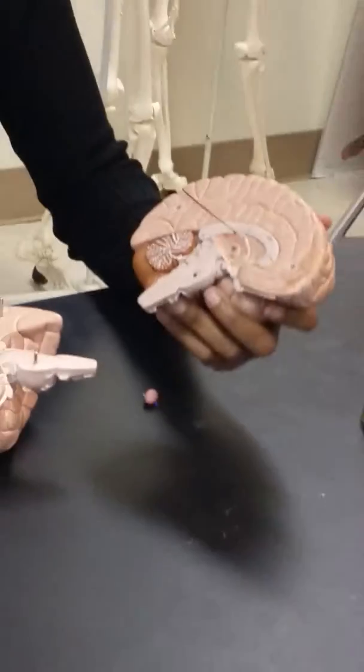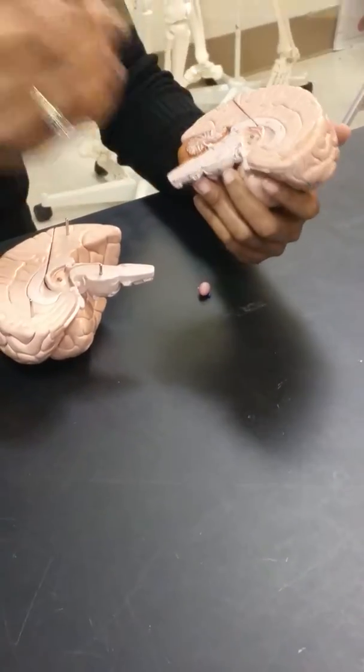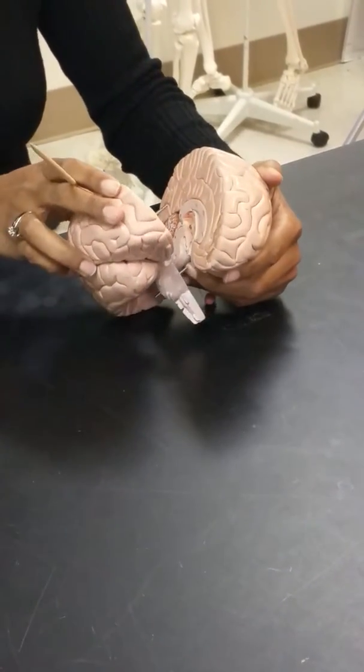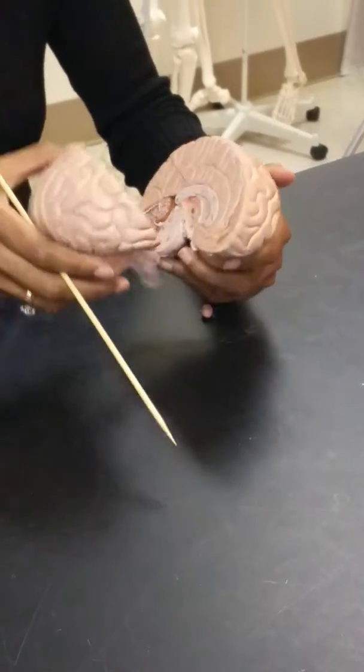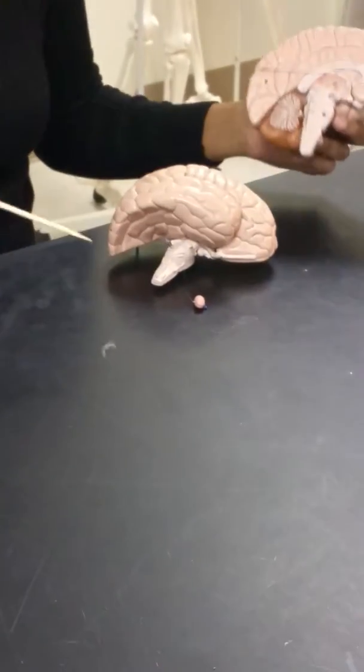Is that the third part of the diencephalon? So the epithalamus is that? Oh yes, it is. There is the epithalamus, located toward the back. You can't see it, it's hard to distinguish where it is. It's really small. The pituitary.